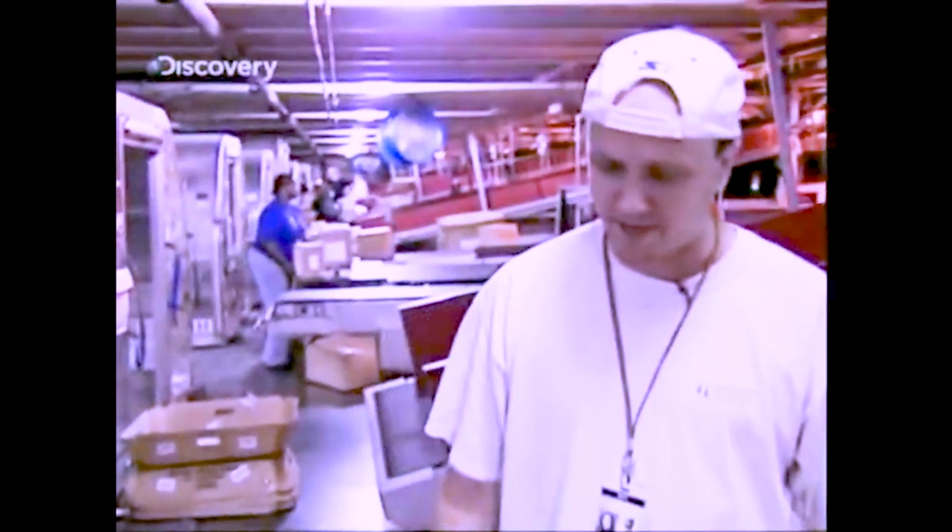It's up to night owls like packer David Rich to load the packages onto the system. I love it. I like the hours. I like being up at night. I never really was too much of a day person, and this fits into my schedule perfect. Each night, David and his colleagues load and sort around 1 million parcels. We usually try to get it out in about 3 hours, quick as we can. Quicker the better.